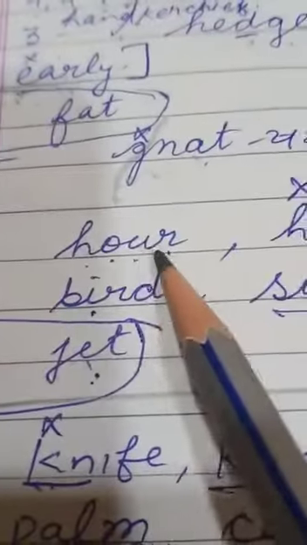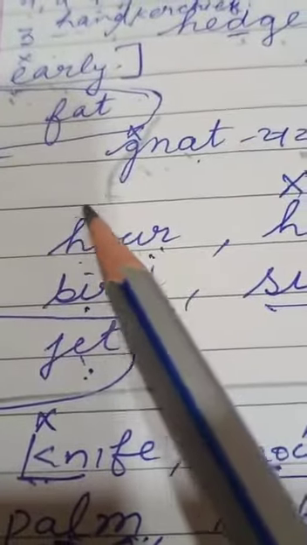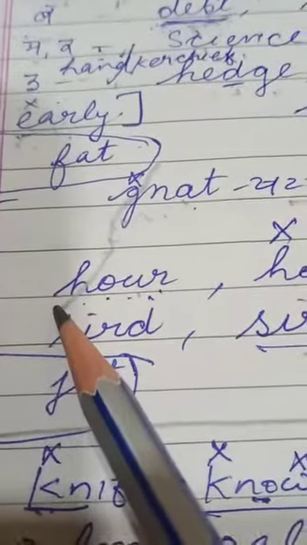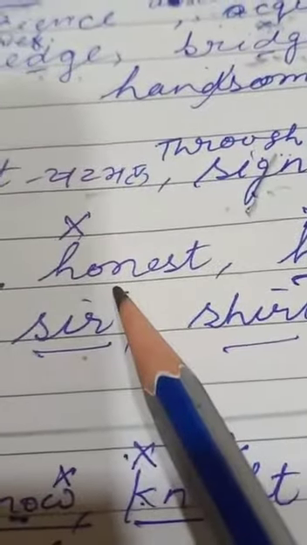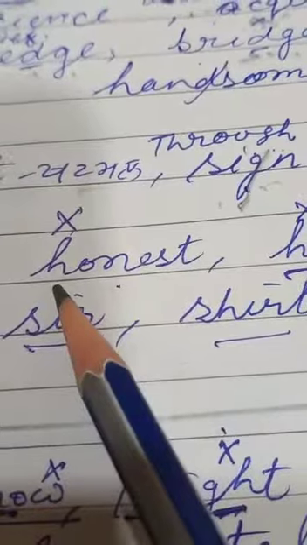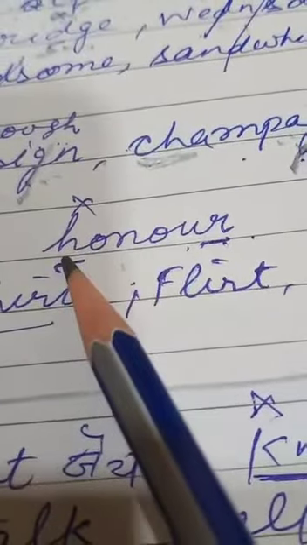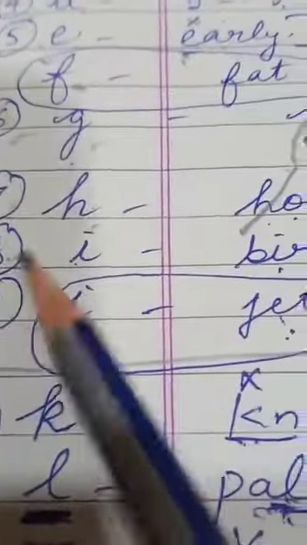And the next one is H. Hour. We don't produce the sound of H. Hour. H is silent here. Next one, honest. H is again silent here. Honor. H is again silent here.